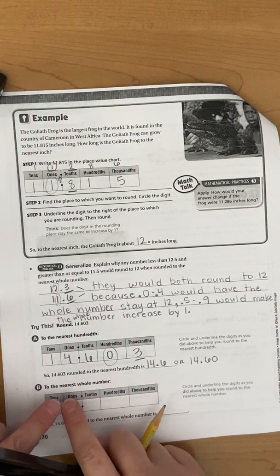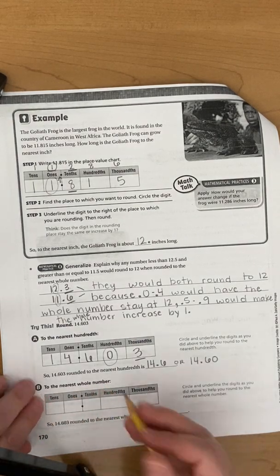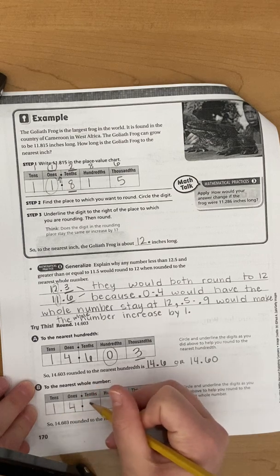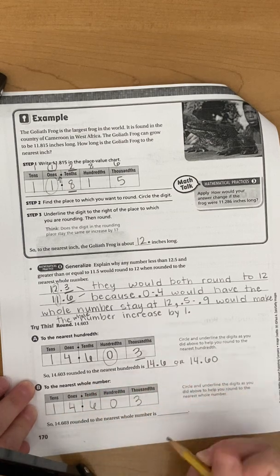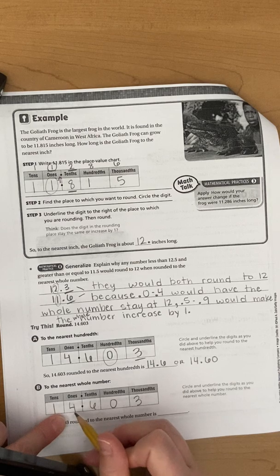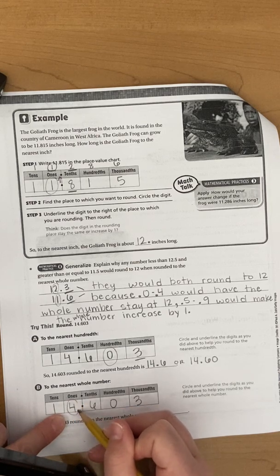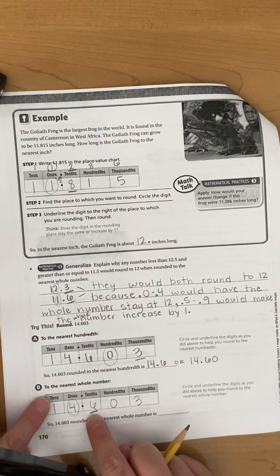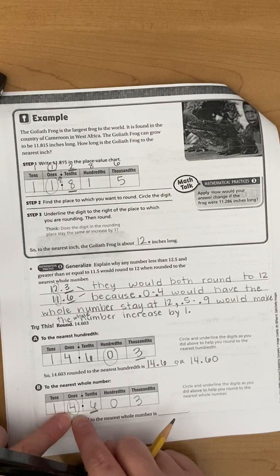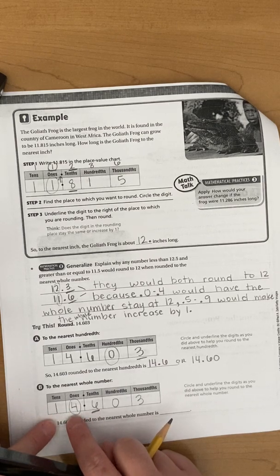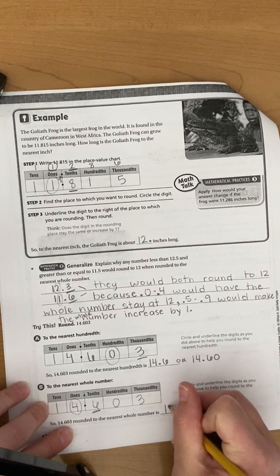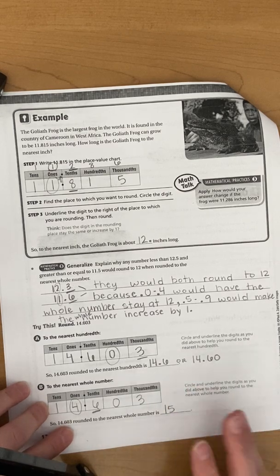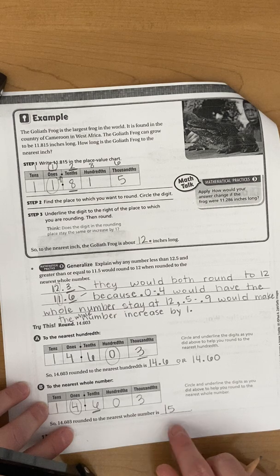Okay, now it says round to the nearest whole number. So I still have 14 and 603 thousandths, but my whole number always begins with my ones position. So I circle my number in my ones position. I look to the number in my tenths position, and that number is a 6, which means that this number to the left is going to increase by 1 unit. So I'm going to go from 14 up to 15, and you just leave it like that. Okay, a whole number of 15. You don't have to write a decimal or any zeros.